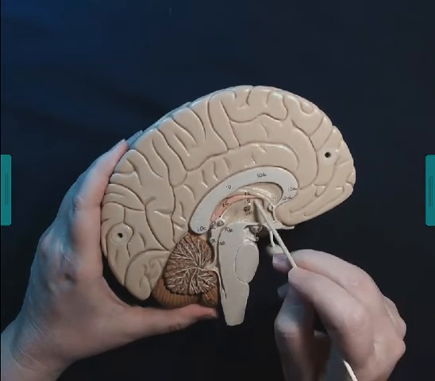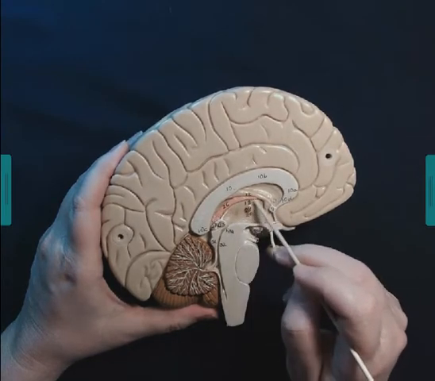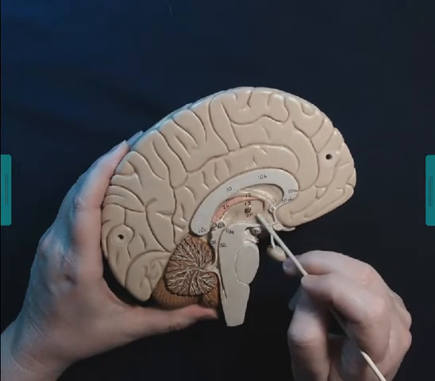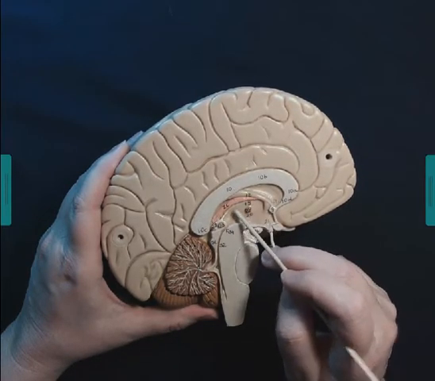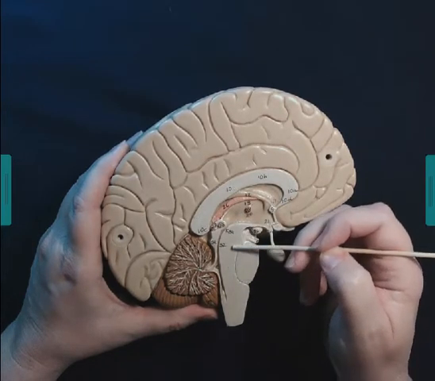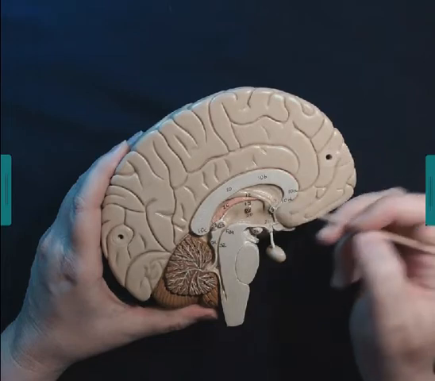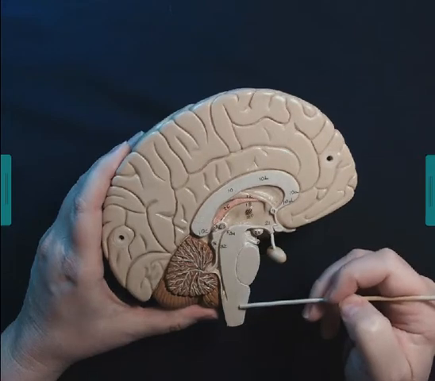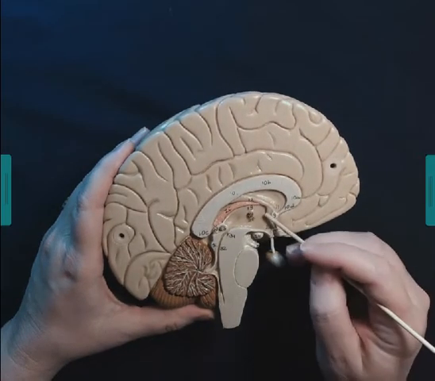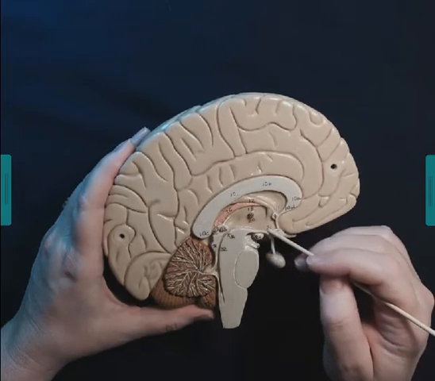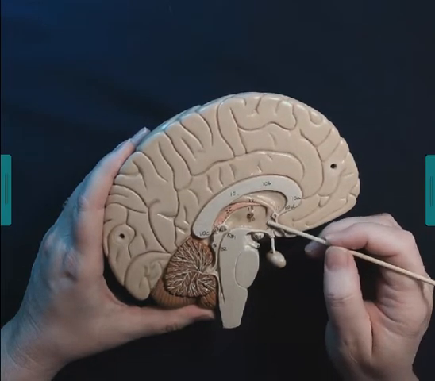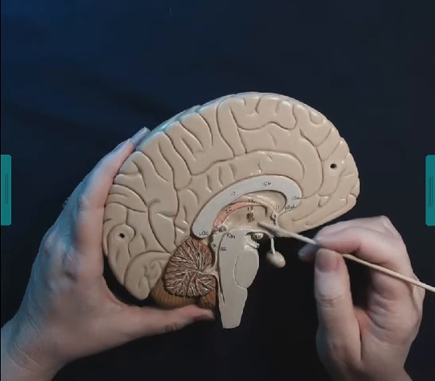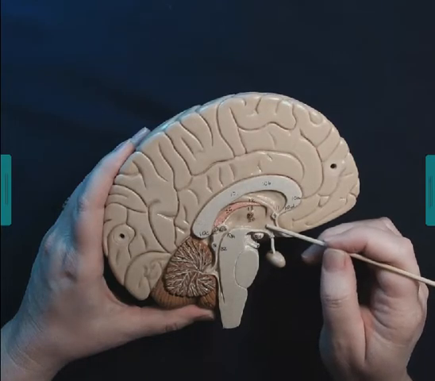This region here is the thalamus. The thalamus is the integrating center and relay station for sensory and motor information. So sensory information coming up from the spinal cord and then being distributed to the cortex, and then information coming down or descending the spinal cord. The hypothalamus here is involved in maintaining homeostasis and our behavioral drives such as hunger and thirst response.